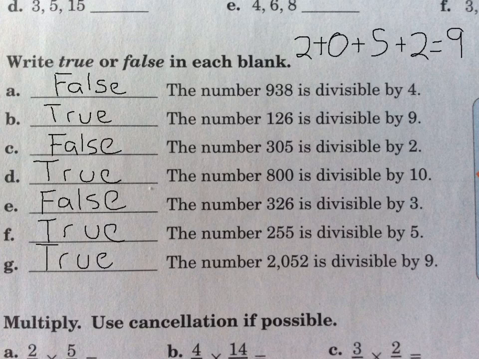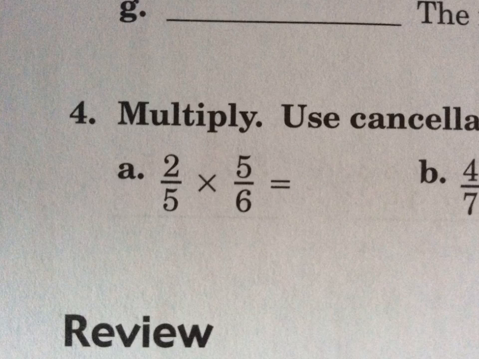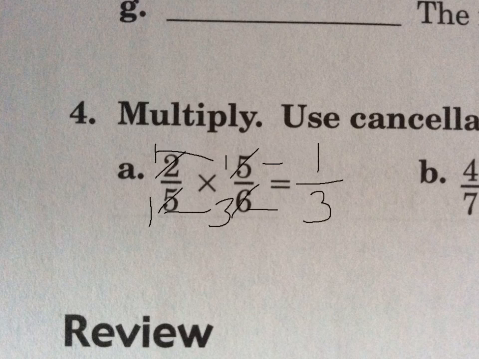Okay, number 4. We're told to multiply these fractions, and we're going to be using our cancellation. So we look at 2 and 6. What goes into both 2 and 6? 2 does. 2 goes into 2 one time. 2 goes into 6 3 times. Alright, now we'll look at 5 and 5. What goes into both 5 and 5? 5 does. 5 goes into 5 once. 5 goes into 5 once. And now we multiply. 1 times 1 equals 1. 1 times 3 equals 3. And our answer is 1/3.